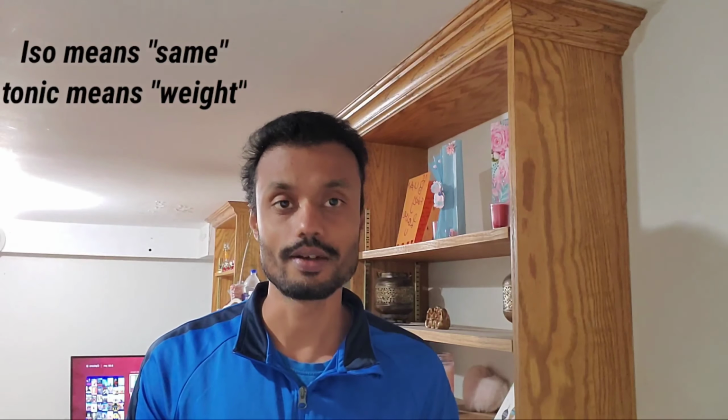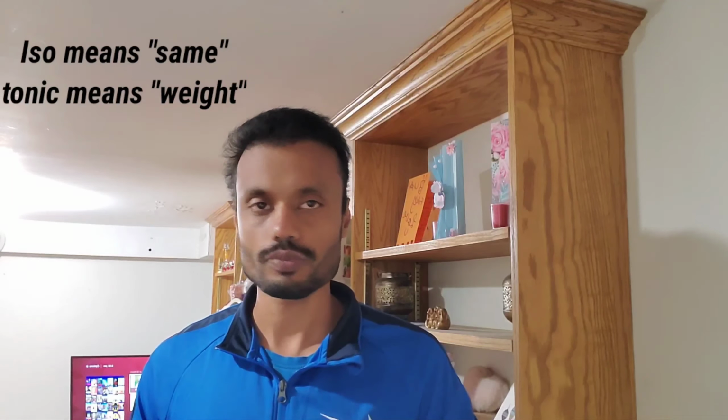So let's understand the root word of it. Root word: iso means same and tonic means weight. So same weight. Yeah, isotonic. Same weight exercise. So when you go to the gym, you pick up dumbbells, barbell, machines, whatever exercise you do with those weights is more of an isotonic exercise.